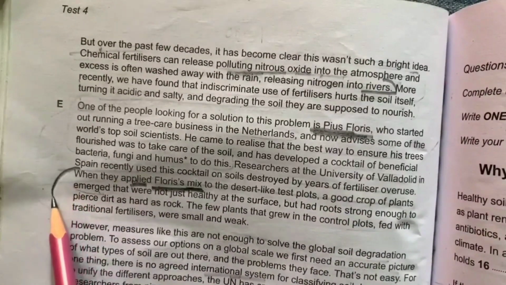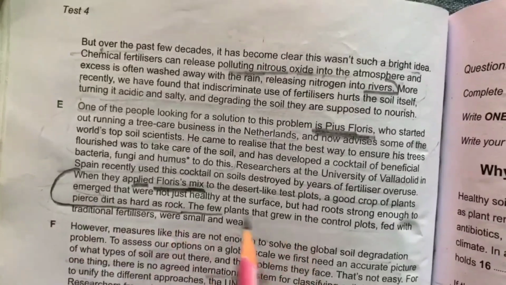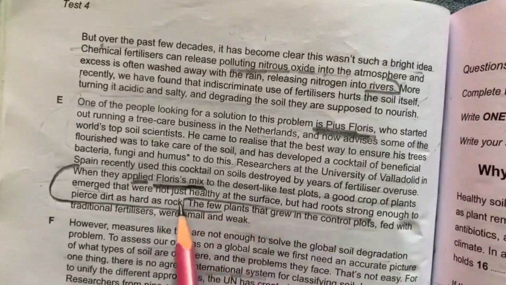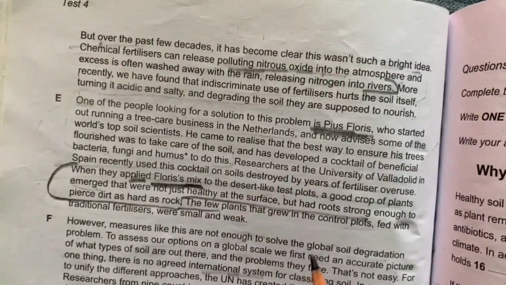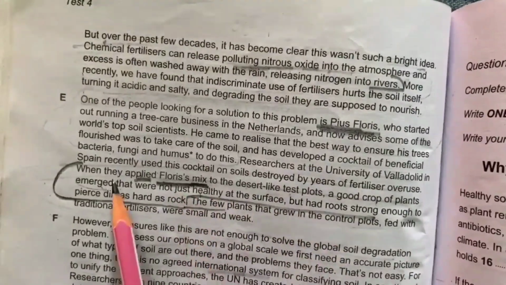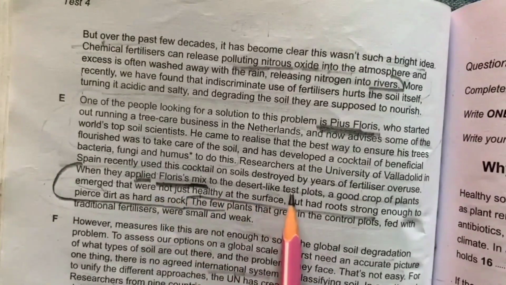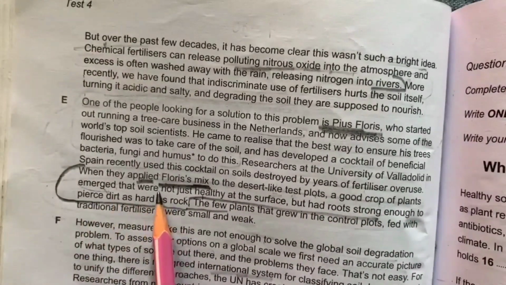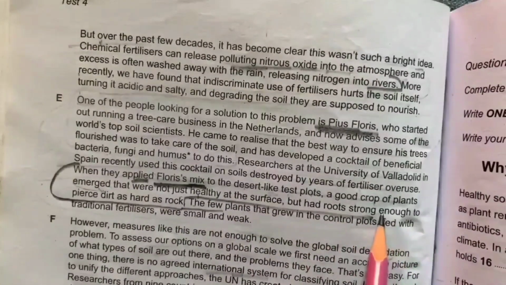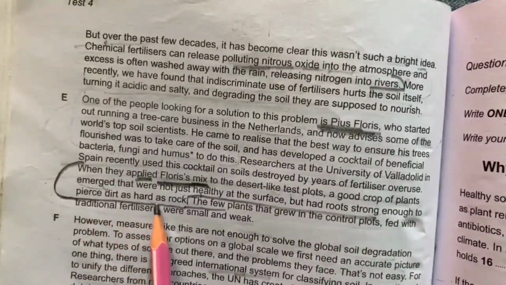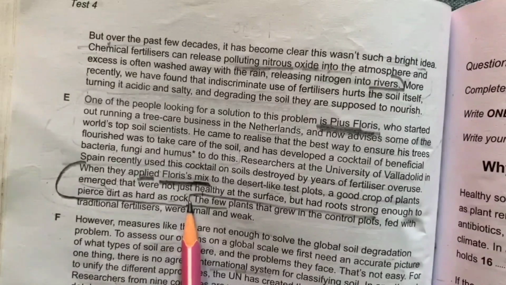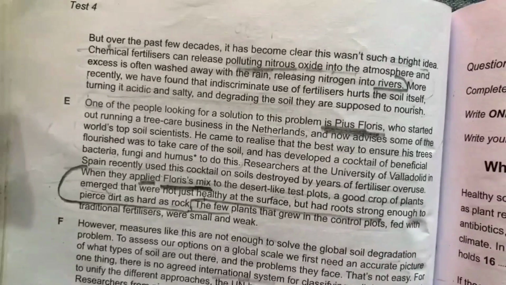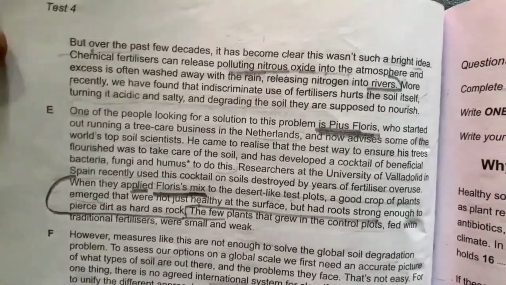Now I'm giving command to my mind: you have to read this one only, nothing more than that. Once you get the major keyword, read 2 to 3 sentences and that's it. Okay, so now I'm gonna read it. When they applied florist mix to the desert-like test plots, a good crop of plants emerged. And they were not just healthy, but had roots strong enough to pierce dirt as hard as rock. It means they were healthy, right? And strong. What? Plants.